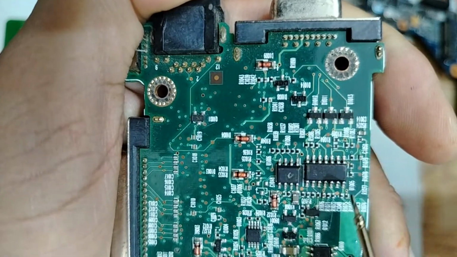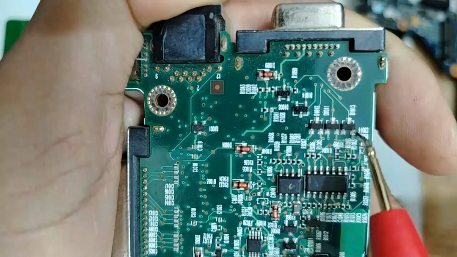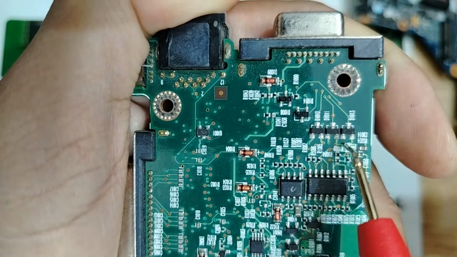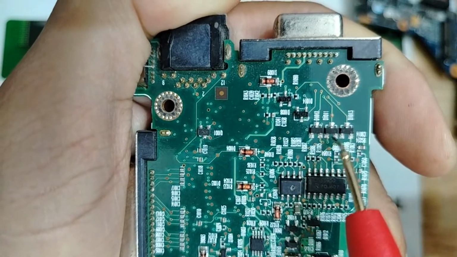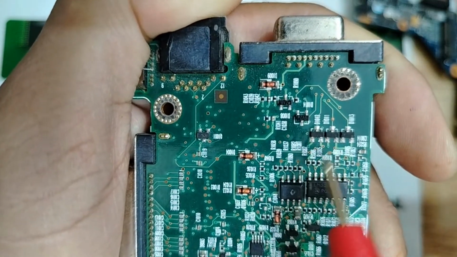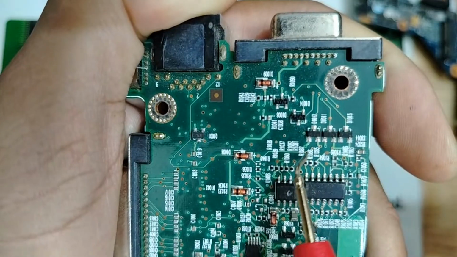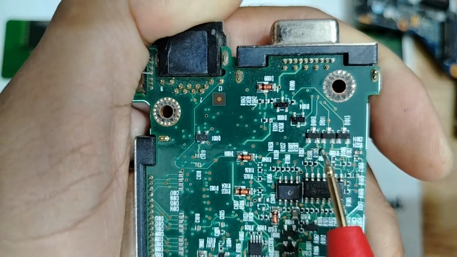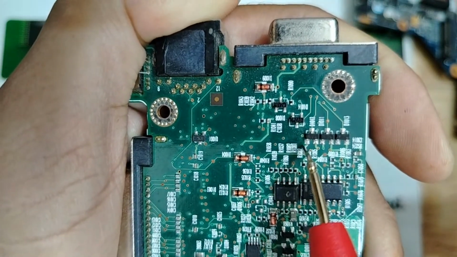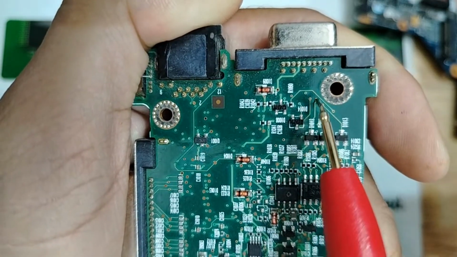Here we have the output, but here we have basically two inputs. Two inputs for this one: one input coming from here, another input coming from here, but we have one output.